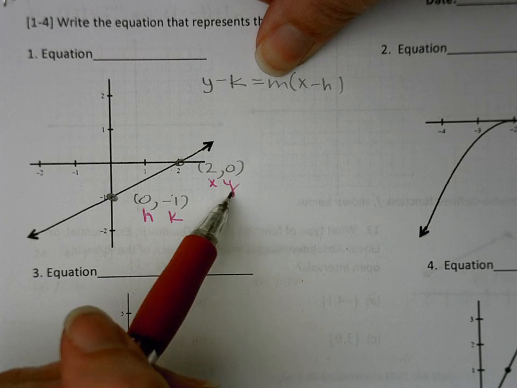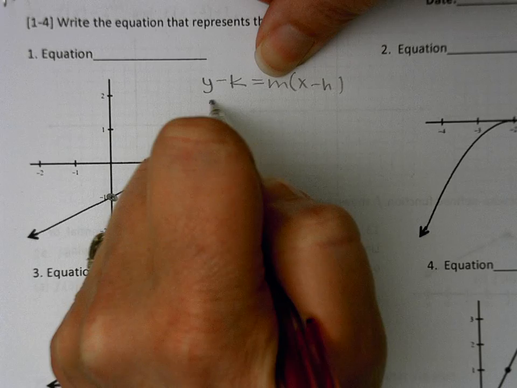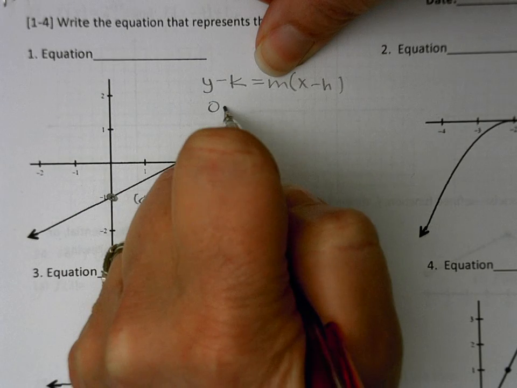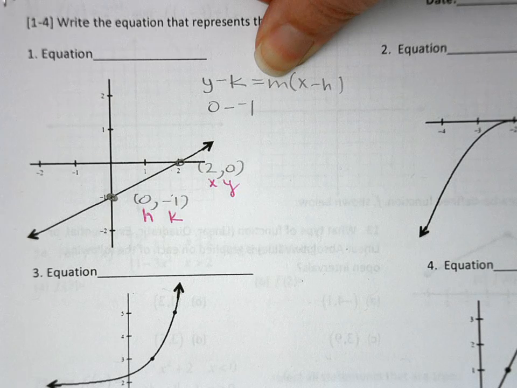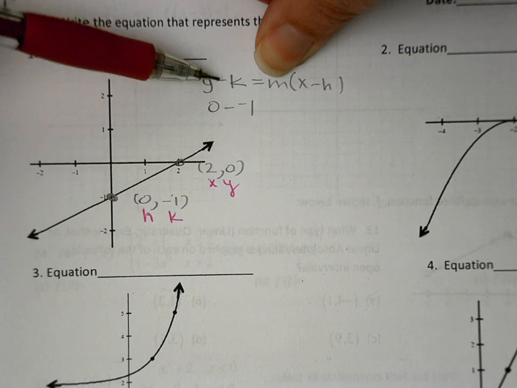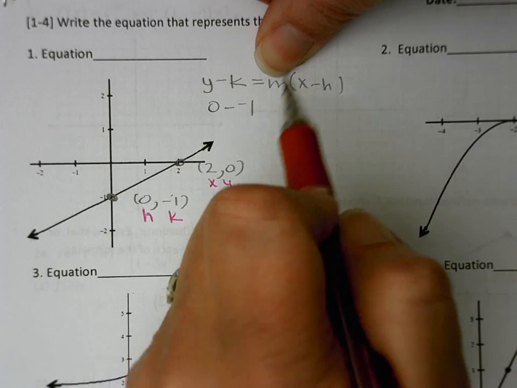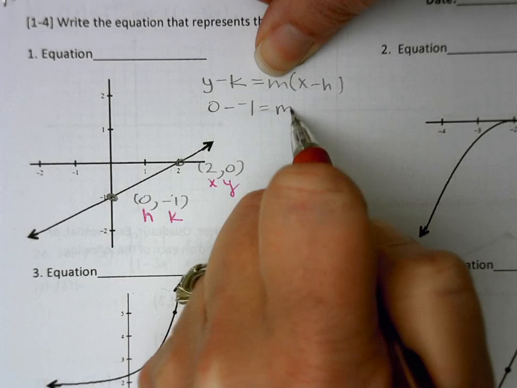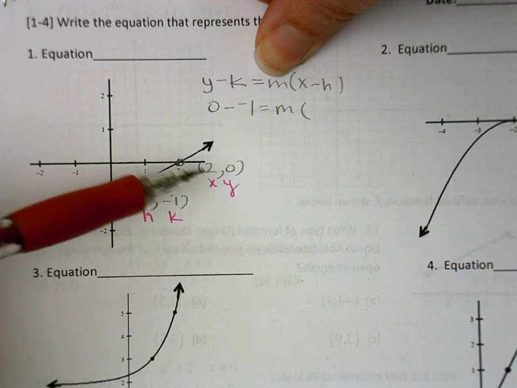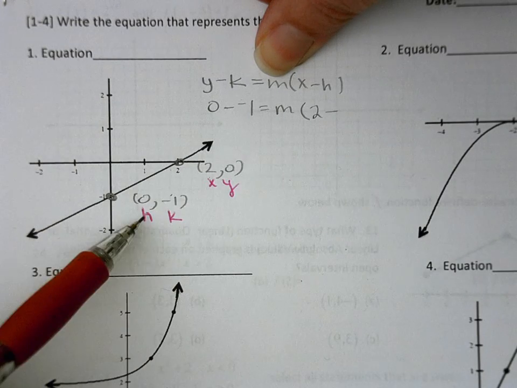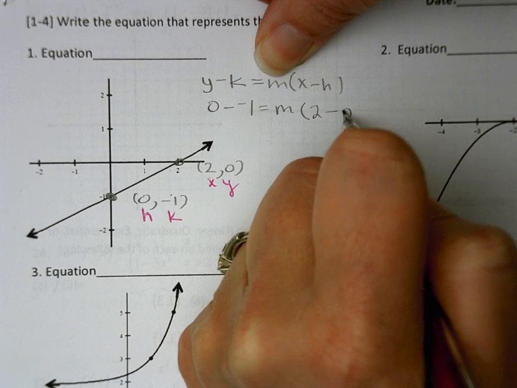Then from here, I'm going to replace everything up here to find m. I know that y is 0, so I'm going to replace y with 0. And I know k is -1, so I'm going to replace k with -1. I have a minus that needs to stay, and k is -1, so I'll have a double negative here, and I'm trying to find m. Then my x value is 2, and my h is 0.